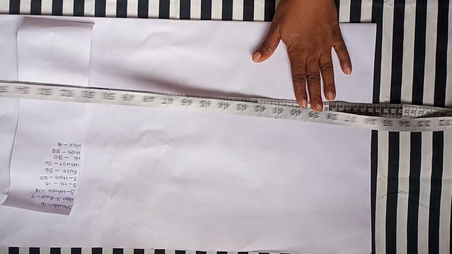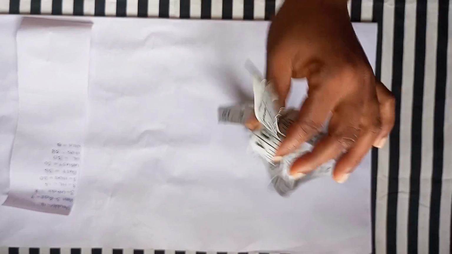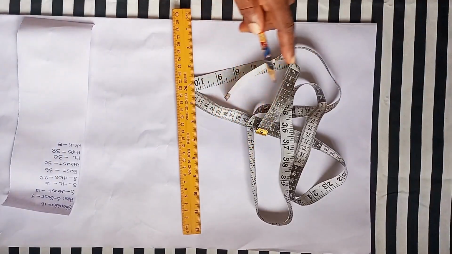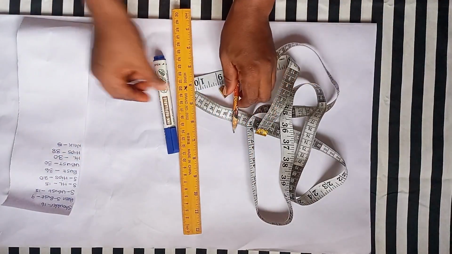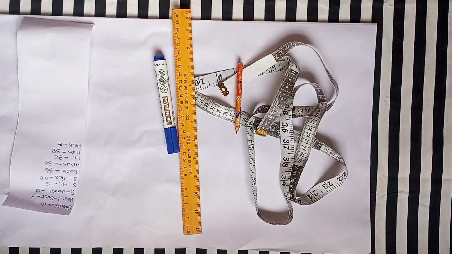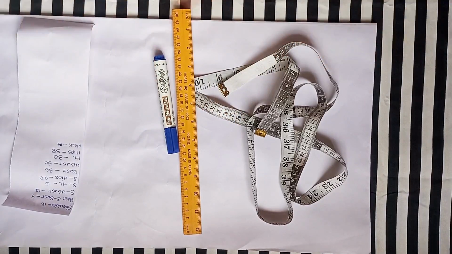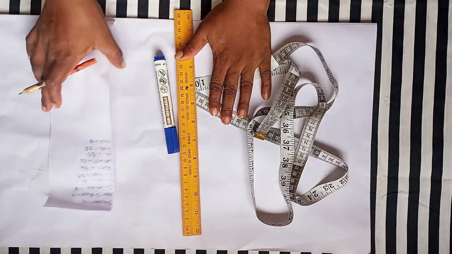Drafting your basic bodice, the tools that I would need are my tape rule, a ruler, and a pencil, a marker or a pen, depending on which one you want to use at the time. For me, I would prefer to use a pencil. I always love to use a pencil because it's erasable, and I think it works better for me.